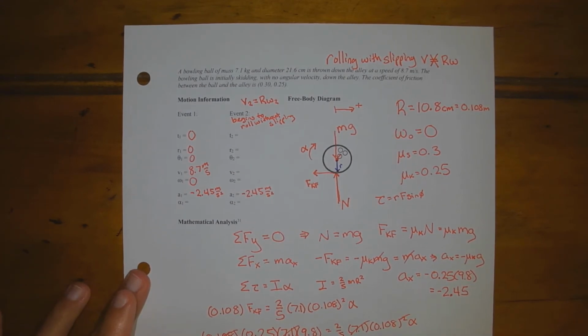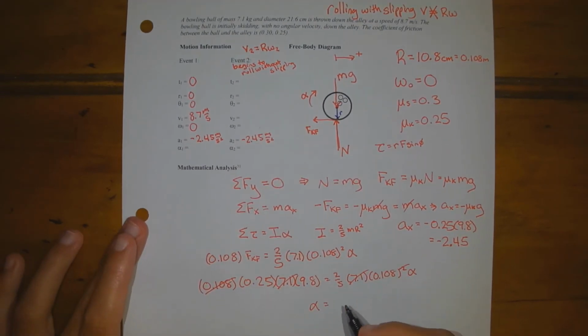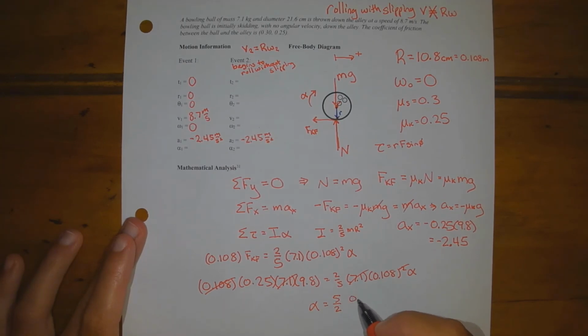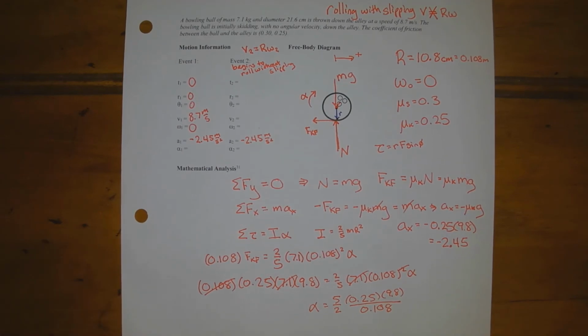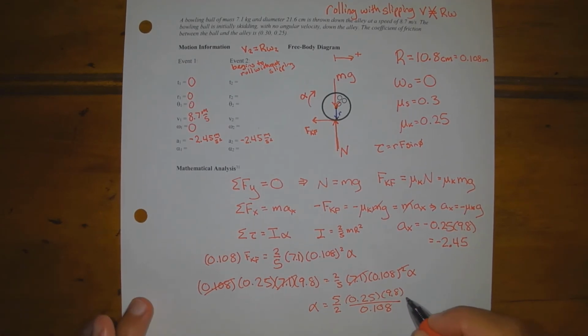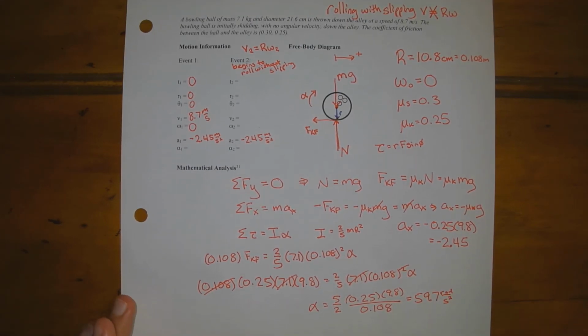And I get the angular acceleration, multiplying both sides by 5/2, is 0.25 times 9.8, and then divide by 0.108 to get the angular acceleration. And that is 56.7 radians per second squared.